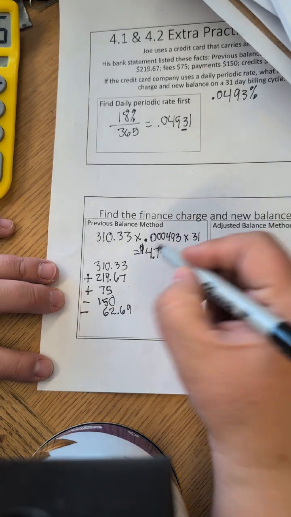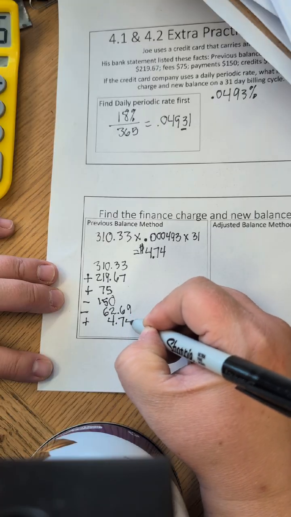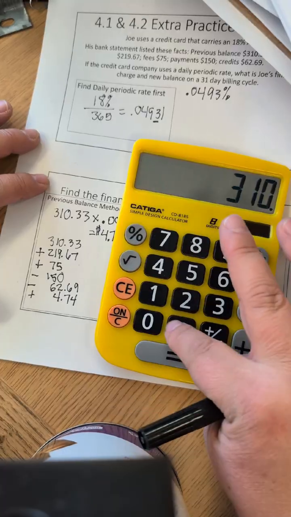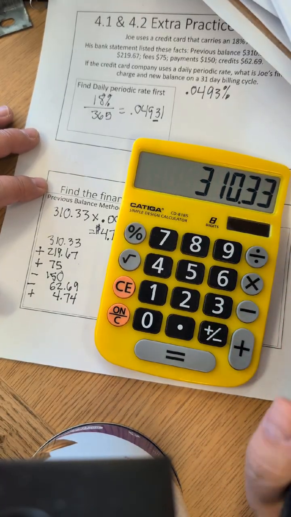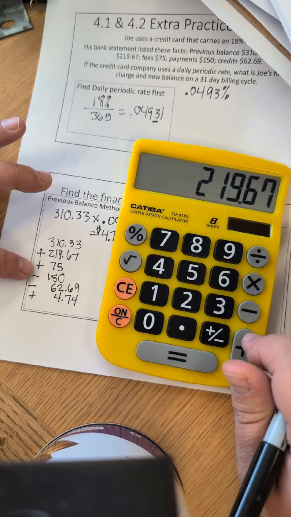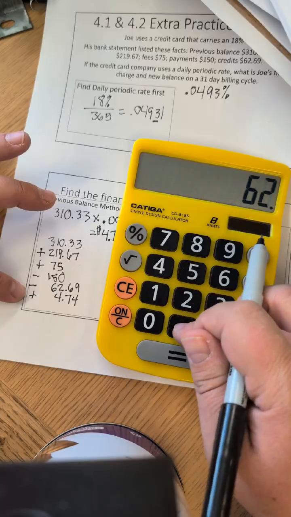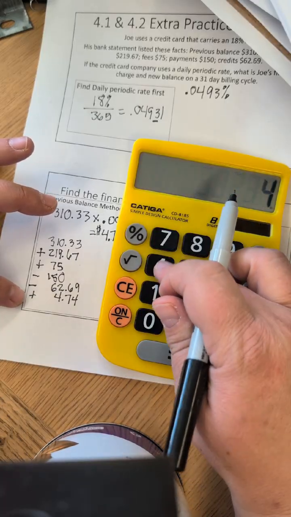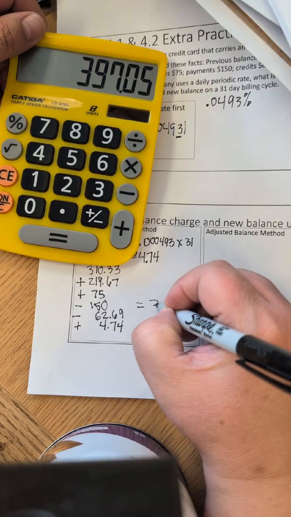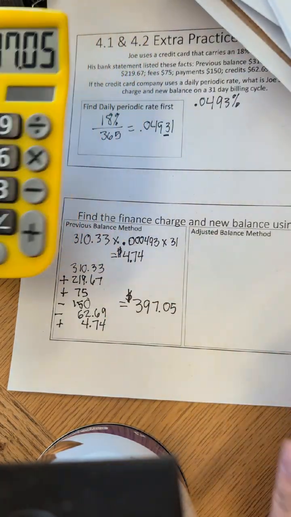Okay, but then we got to remember to bring this down here. So plus $4.74. So we'll just go 310.33 plus 219.67 plus 75 minus 150 minus 62.69 plus 4.74. So I got a total of 397.05. And that's the previous balance method.